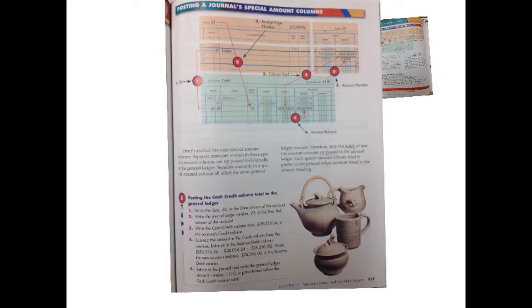And the reason that we only post the totals is because of our subsidiary ledgers here. Things are going to go into those subsidiary ledgers individually, okay? So the general ledger is what we're talking about here in 12.1, just posting to the general ledger. So totals of special amount columns, and then individual items from the general debit and credit. And then after we post, we always put the account number to where we posted it to.